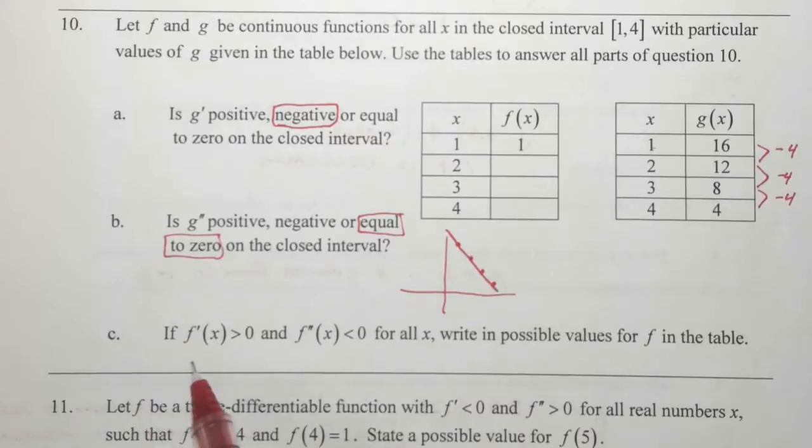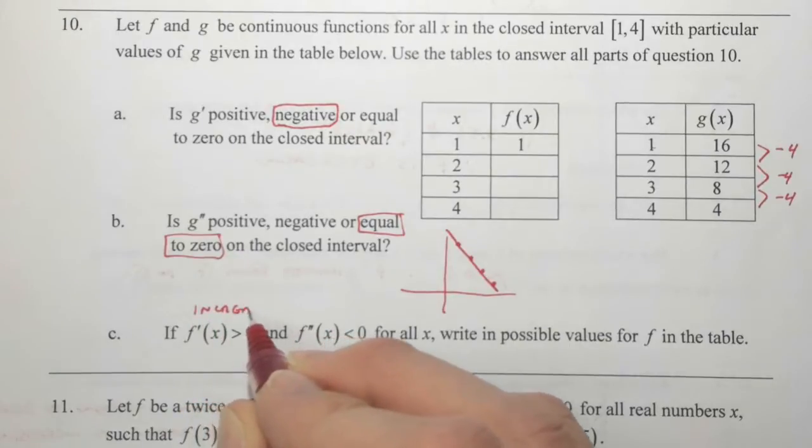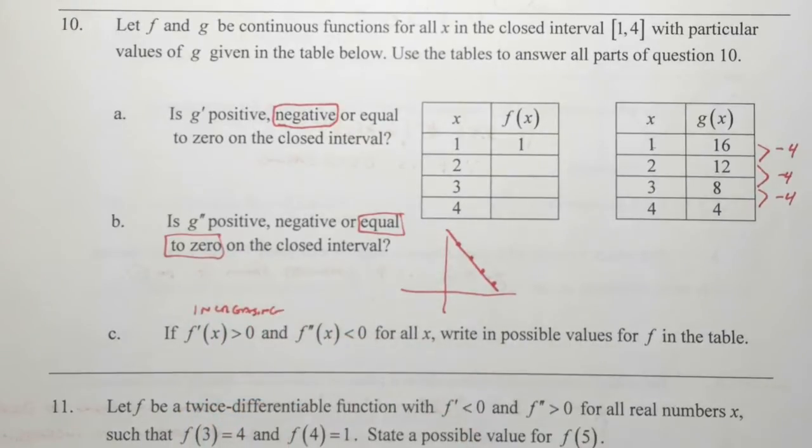Last but not least, f prime, we're told, is positive, and f double prime is negative. So let's put some possible values for f in the table. We're doing the reverse of a and b. We know that f prime is positive. This tells us that our values are increasing. A positive derivative means an increasing function.